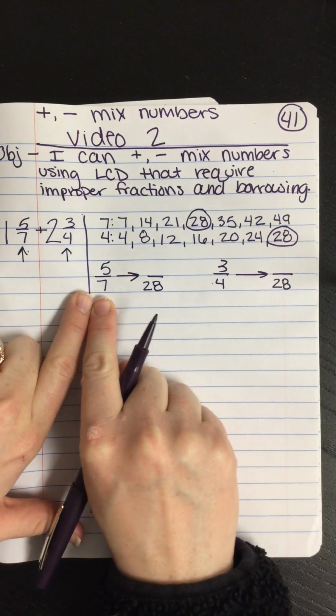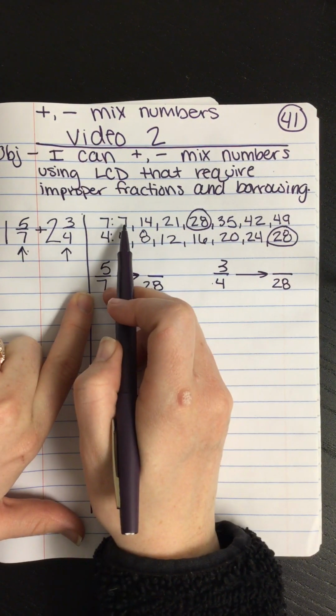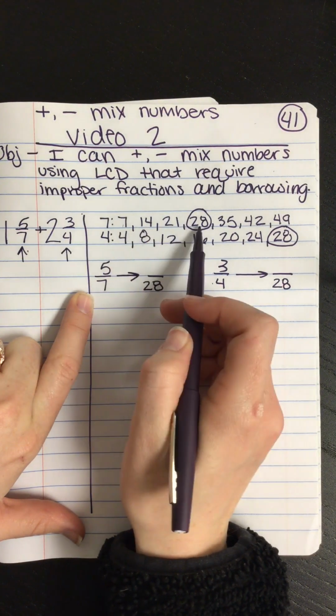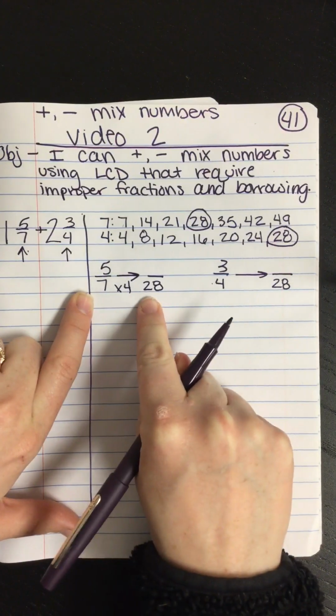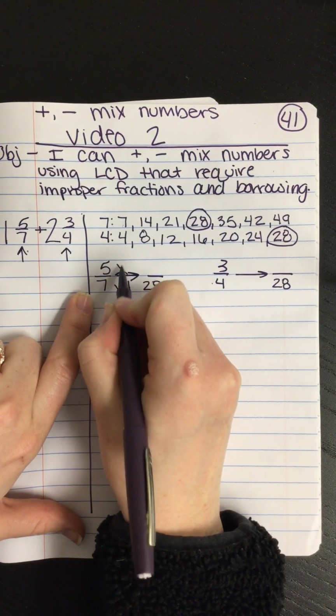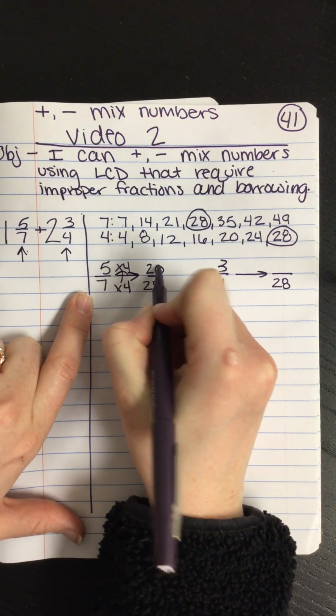So again, we look at how we got from 7 to 28. I'm going to count how many multiples it took. 1, 2, 3, 4, which means we multiplied by 4. So 7 times 4 is 28. We push the 4 up, multiply the top. 5 times 4 is 20.